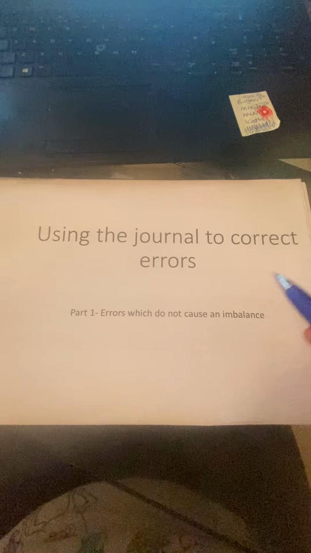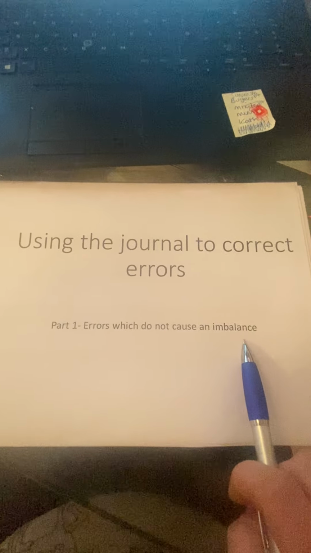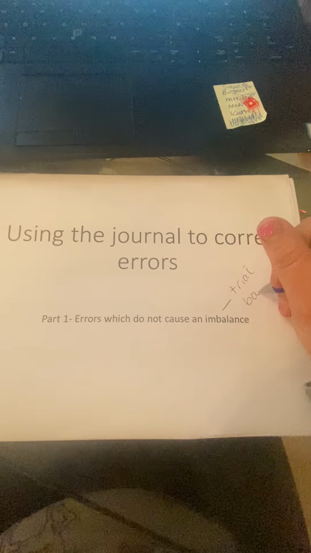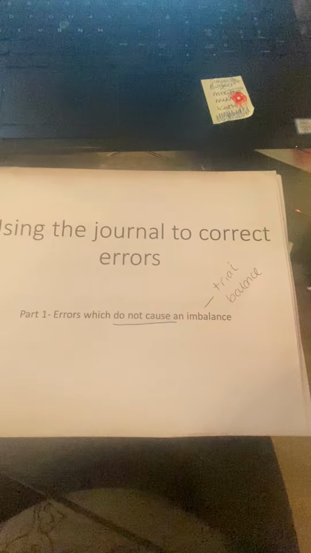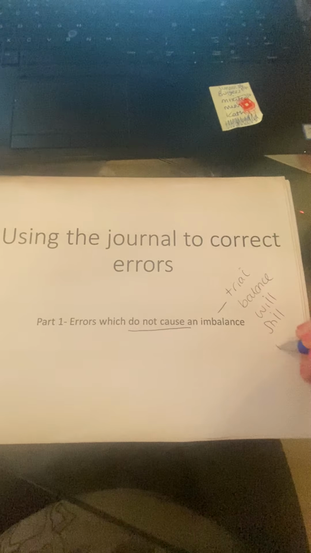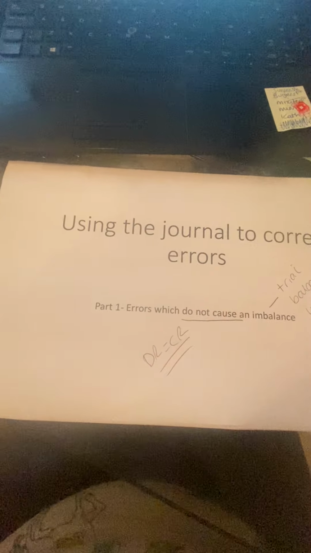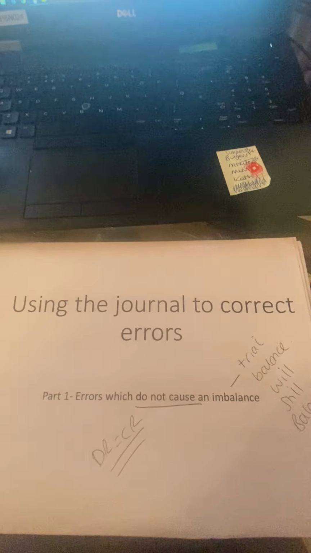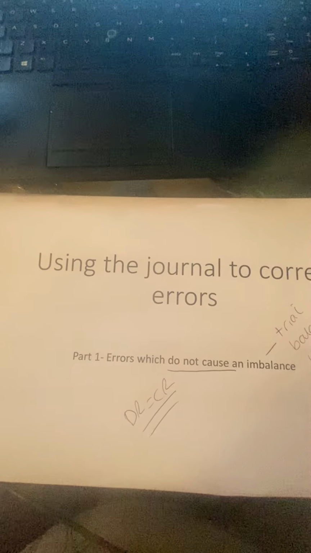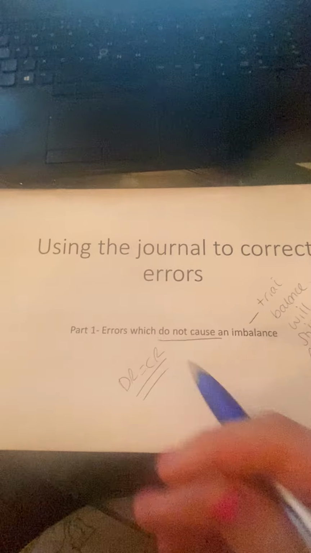Okay, so the first part then is we're going to be looking at the journal to correct errors. But the first part is errors which do not cause an imbalance. And when I'm talking about an imbalance, this means that the trial balance does not show it. So the trial balance, even though it's got errors, will still balance. Okay, so the correct amount of debits and credits has happened, which, don't forget, the trial balance is that debits equal credits. However, the debits and credits that have happened, there are some errors within them. Okay, so we're going to look at these now.